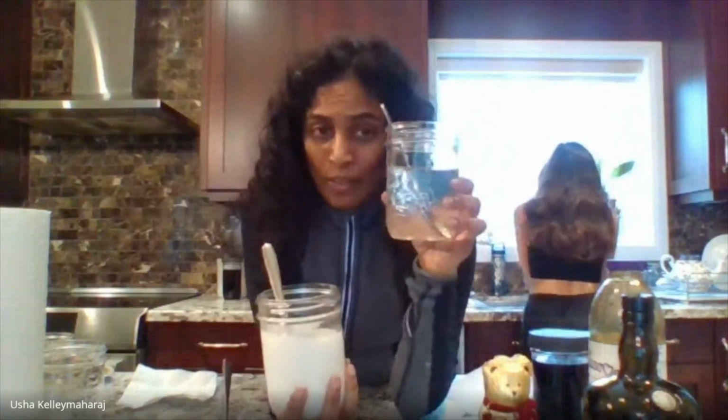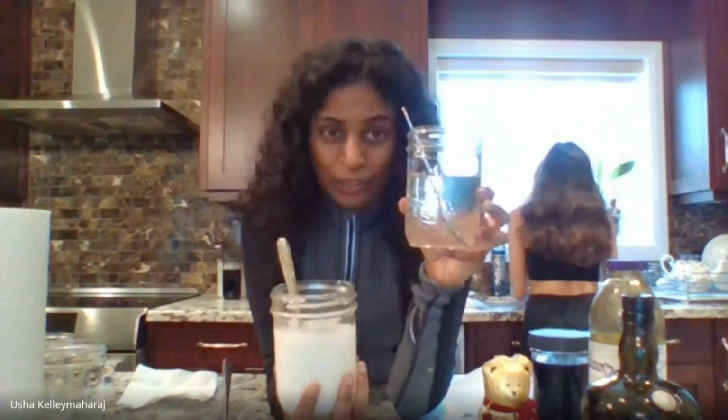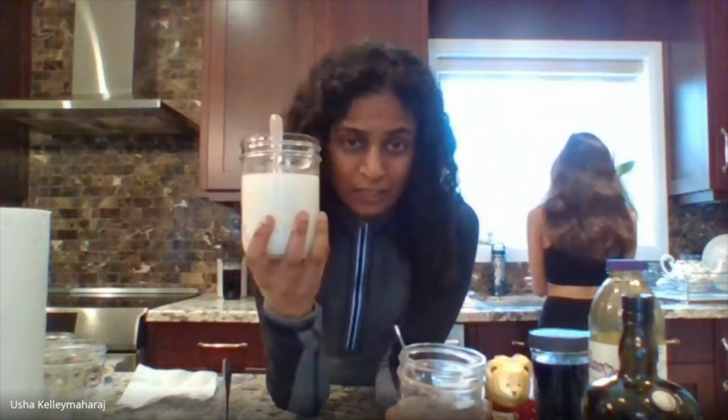Now, let's make sure we're clear on why. That is easily dissolved. This does not easily dissolve, but it's made out of glucose. Why not? This is glucose subunits. This is the polymer of glucose. Why wouldn't this dissolve?